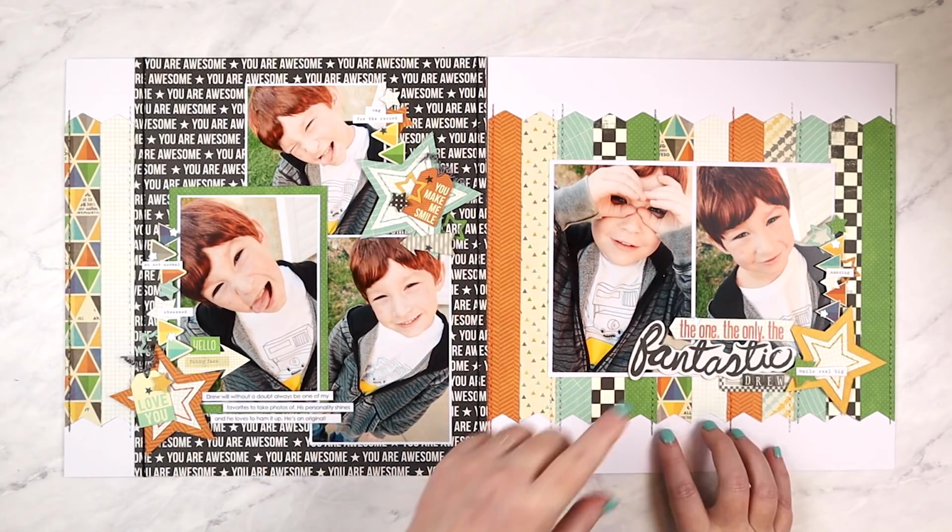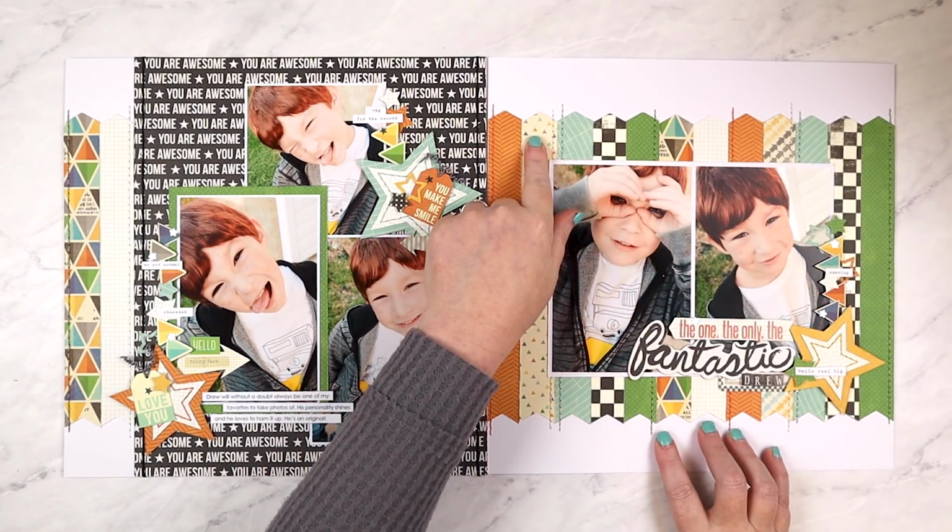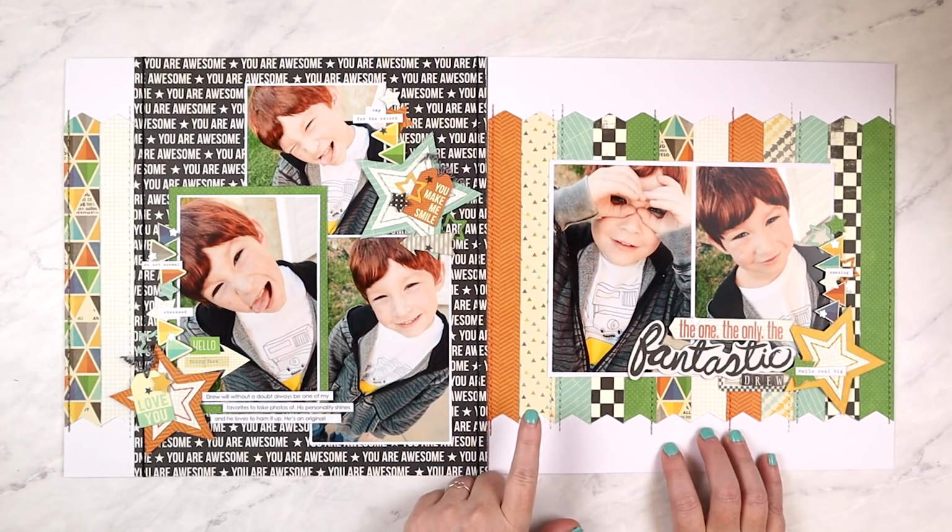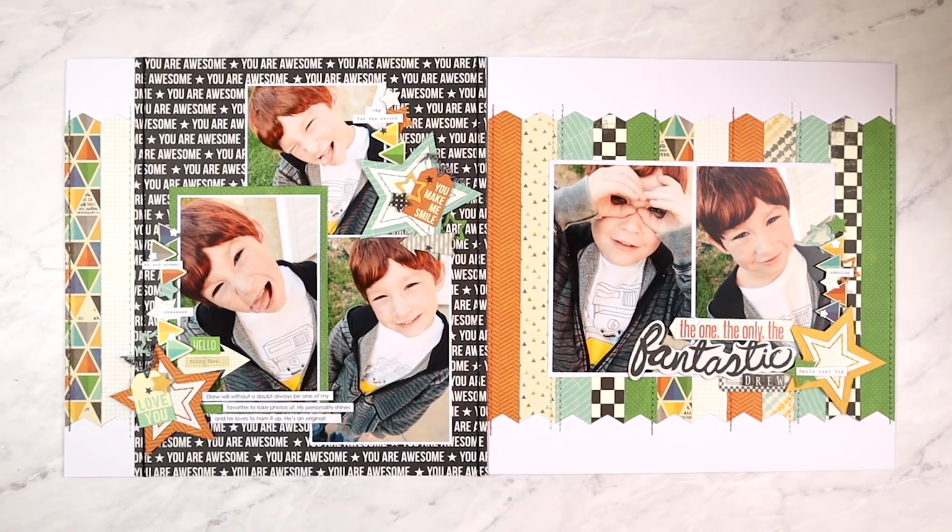I cut all of my strips into arrow strips with a point at the top and then a little notch at the bottom. I love using arrow strips with boy theme designs, so I thought it would be a good fit here. I also added some coordinating stitched lines on a few of the arrow strips.